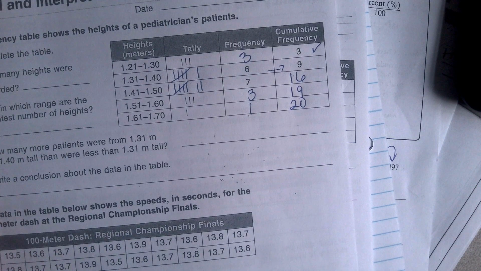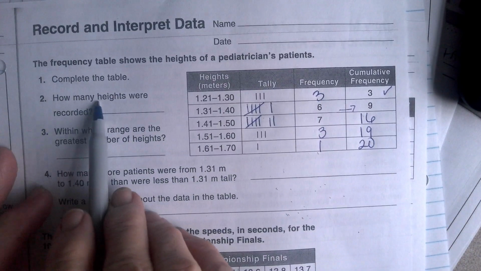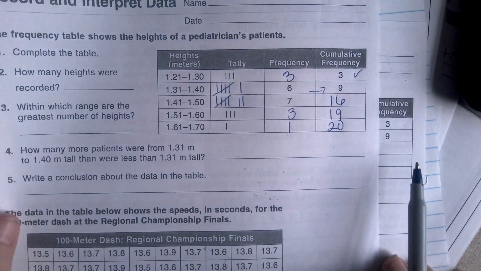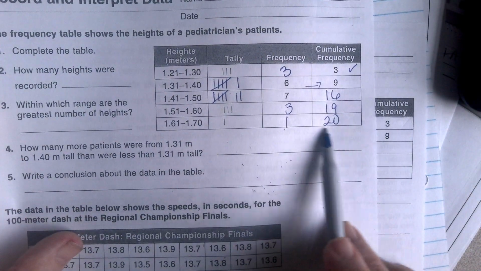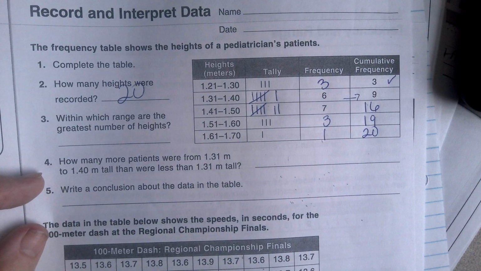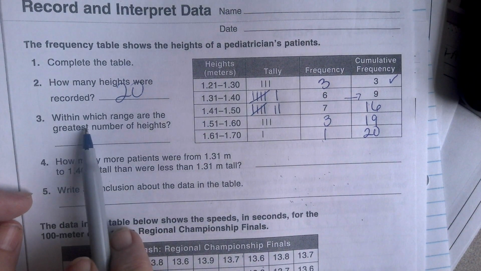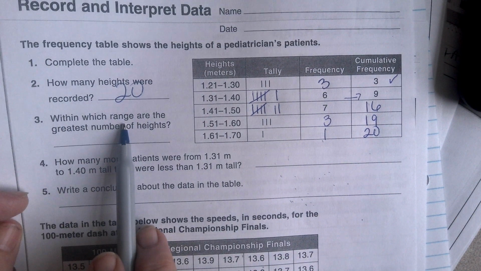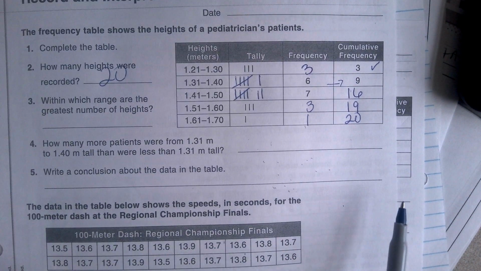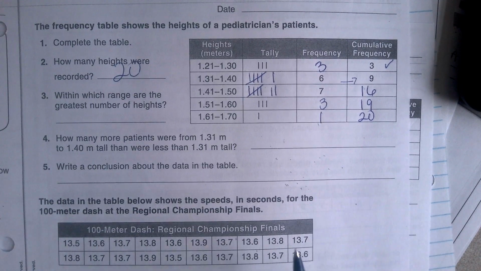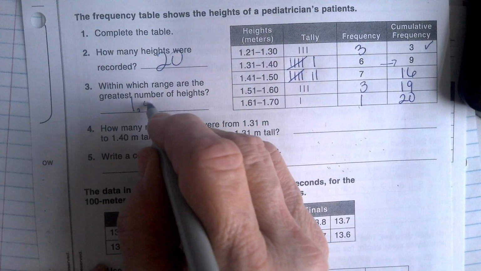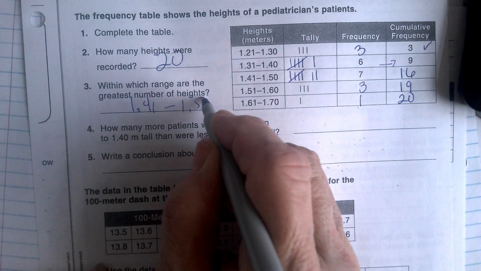Alrighty. And then it says, start here. How many heights were recorded? Who knows how many heights? There were 20 altogether. That is our total, so it's 20. Within which range are the greatest number of heights? There you go. So 1.41 to 1.50.